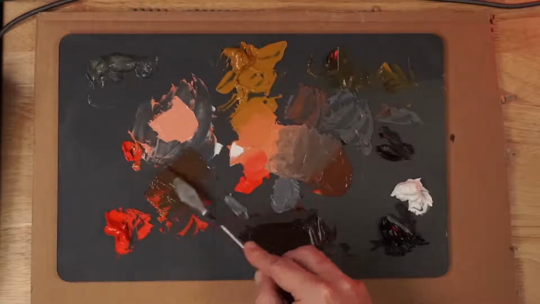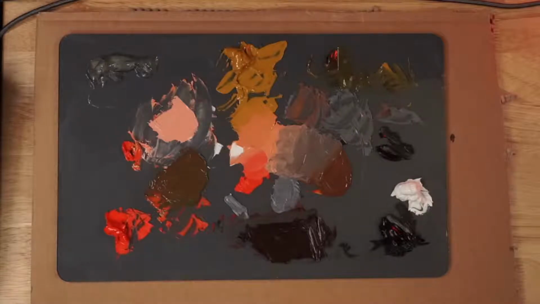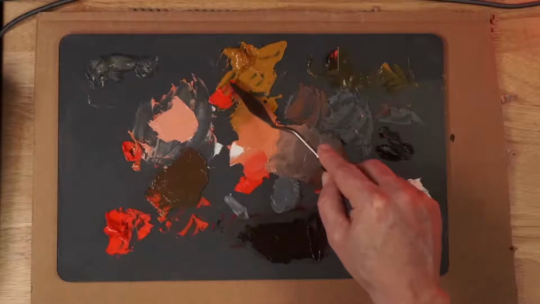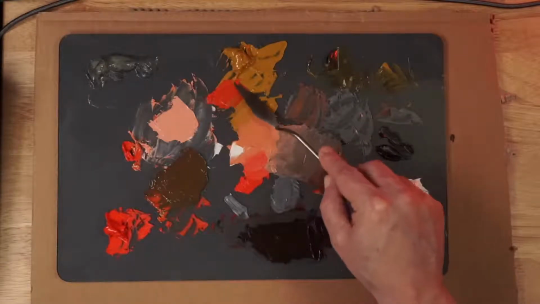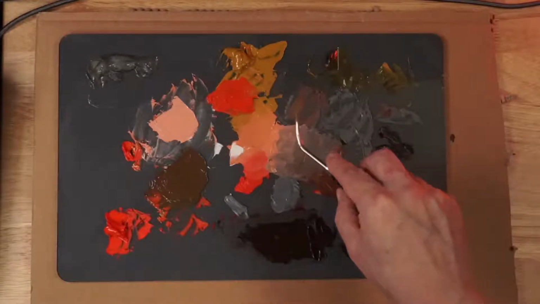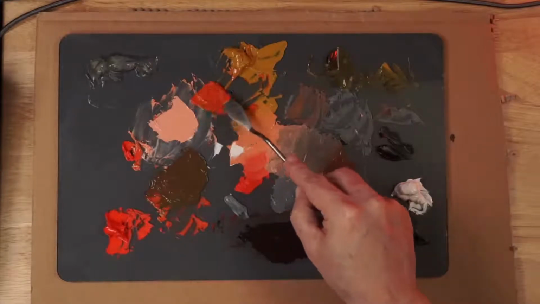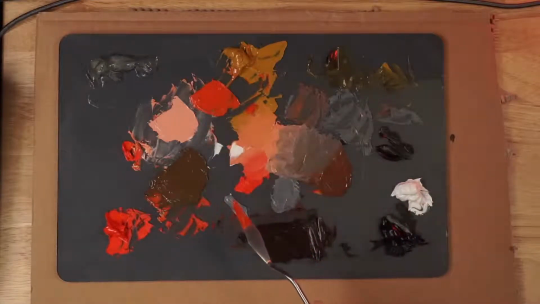Just a little bit of red. How would that look? Or is it going to look better? But they both seem too much, don't they? They both seem too much.